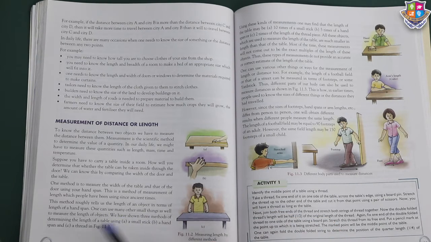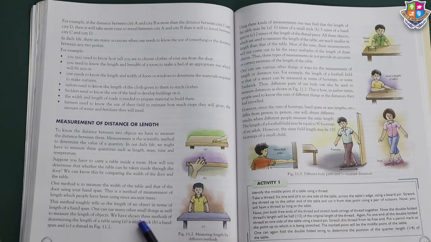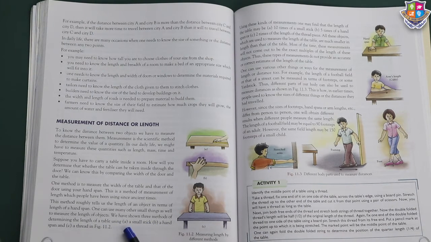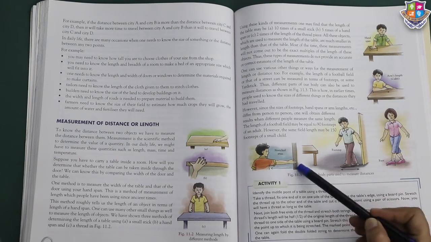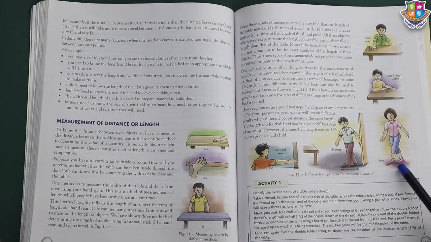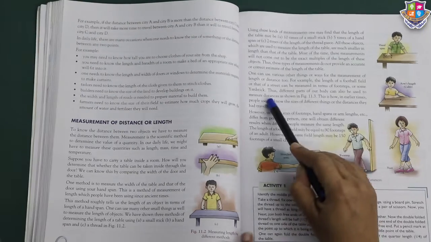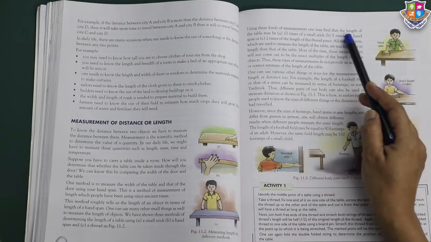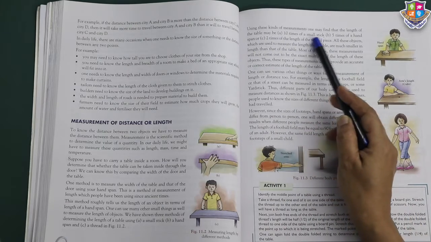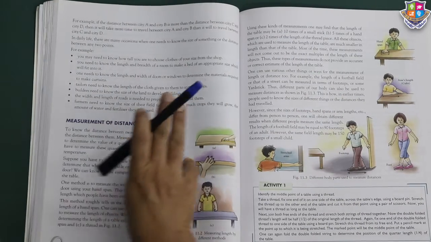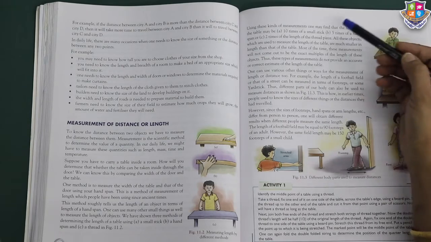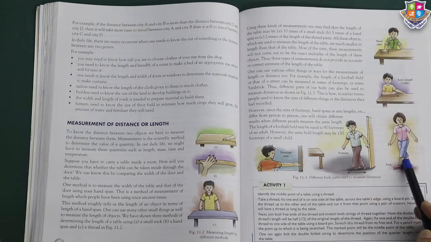One can use many other small things as well to measure the length of the object. We have shown 3 methods of determining the length of the table: a small stick, a hand span, a thread. These are the pictures, children. A span, arm's length, see, the boy is using his arm length, stretched arm, and also the step and foot. Using these kinds of measurement, one may find that the length of the table may be 10 times a small stick, 5 times a hand span, 2 times, matlab 2 guna, 2.5. I told you 2.5. So in this way, this whole measurement takes place, but it is not exact.